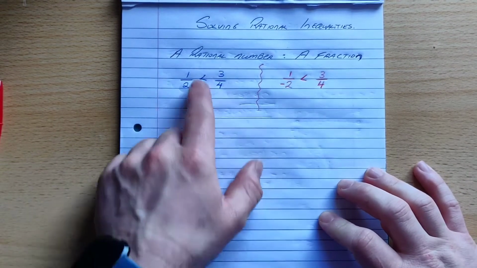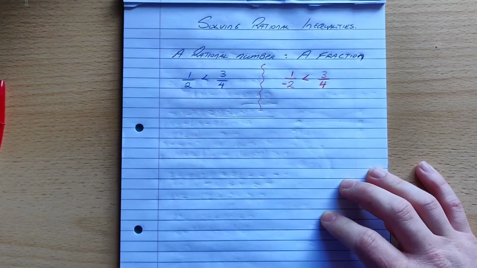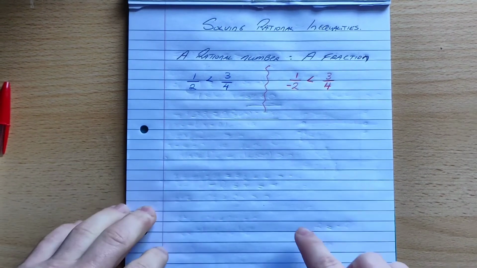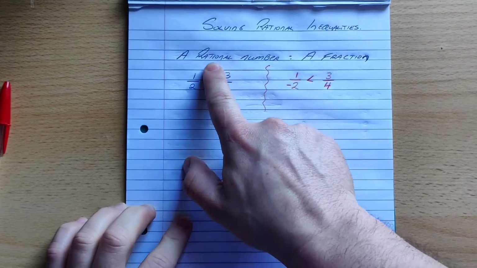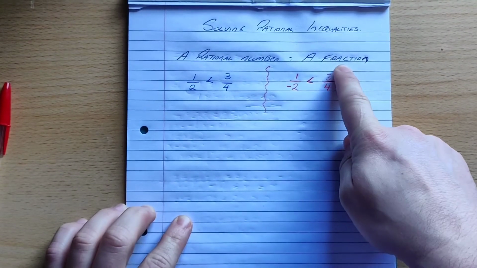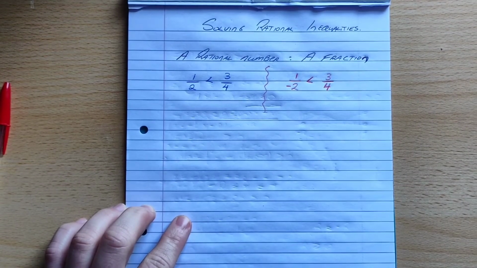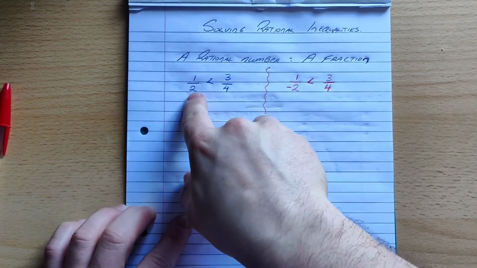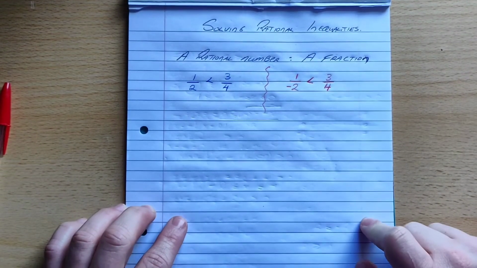So this video is going to be based on solving rational inequalities. It's a follow on from the linear inequalities and quadratic inequalities in the same section. So just first of all, just to remind you, a rational number is just another way of writing a fraction. It's a fancier word for saying a fraction, because you can write it as a ratio, so 1 out of 2 or 3 out of 4.